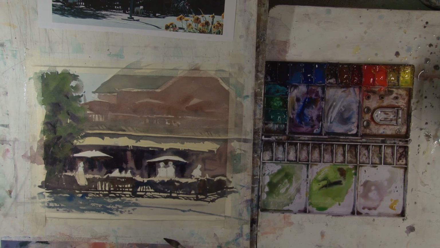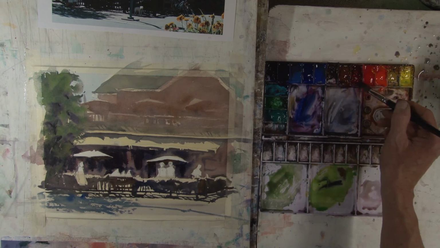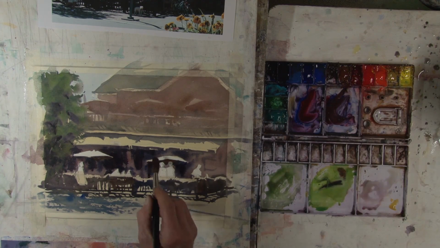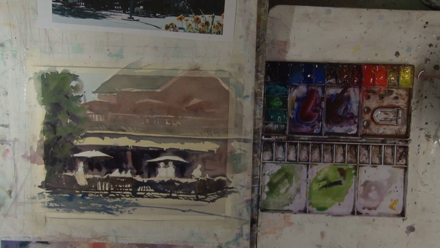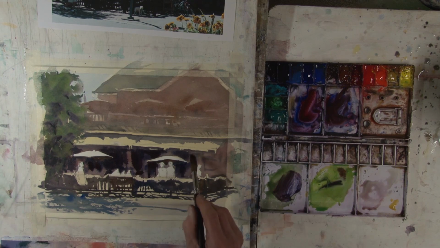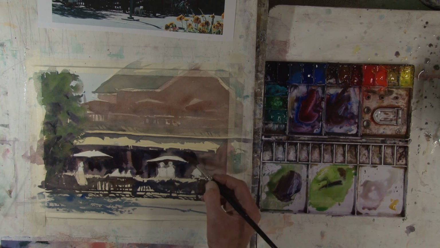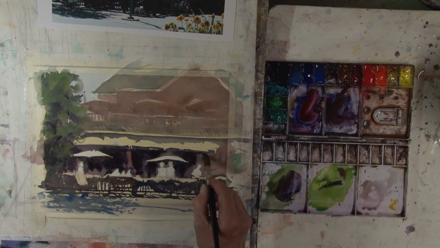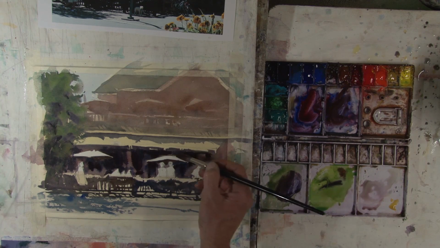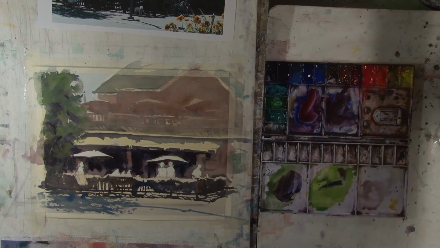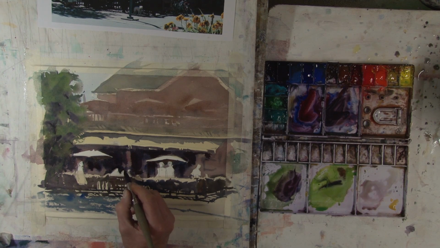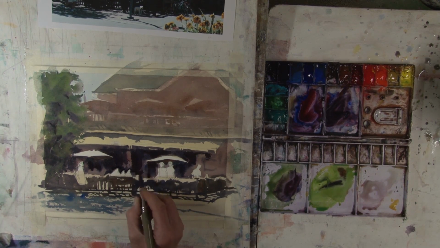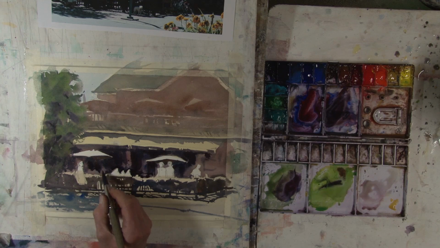Again, when I leave some of that first wash showing through, you get some really nice contrast. And when you have contrast, it's an interesting area for the eye to travel to. Just tidying things up a little bit in there.